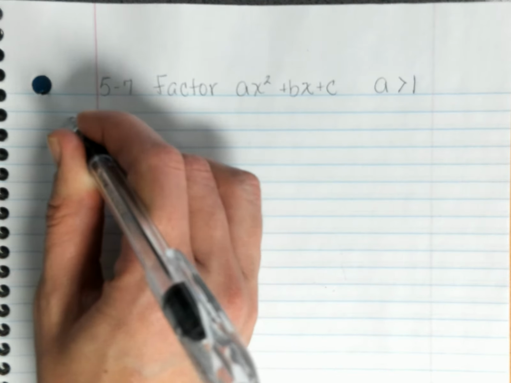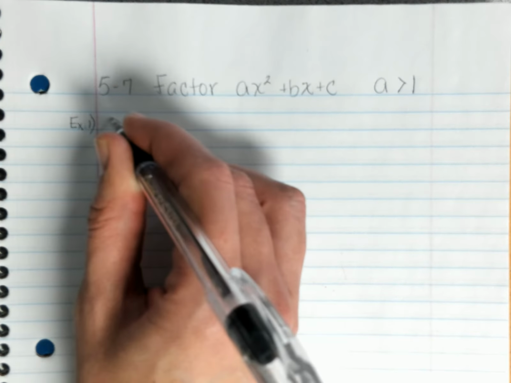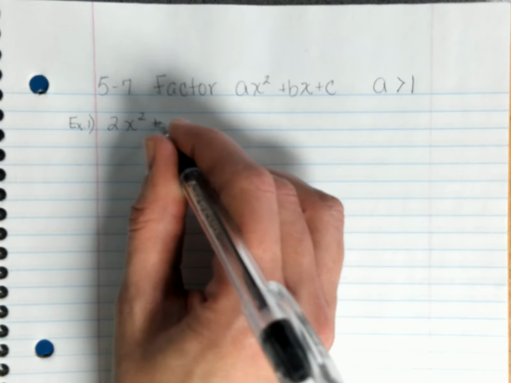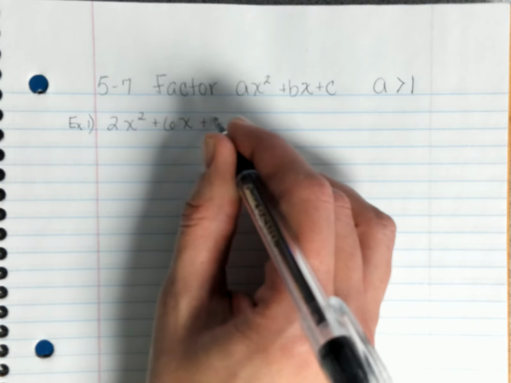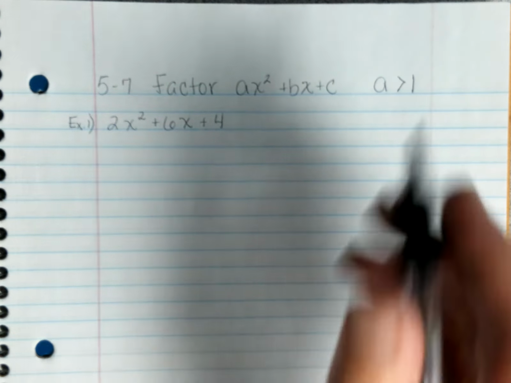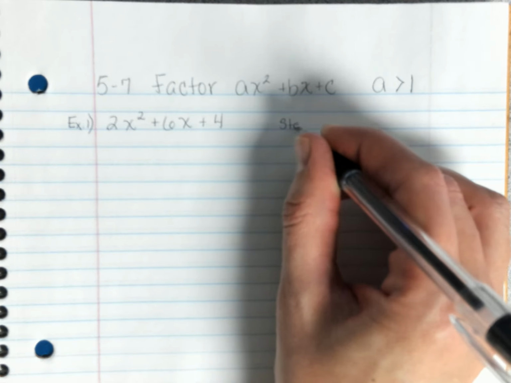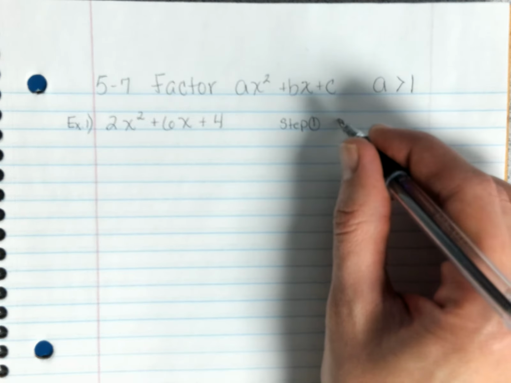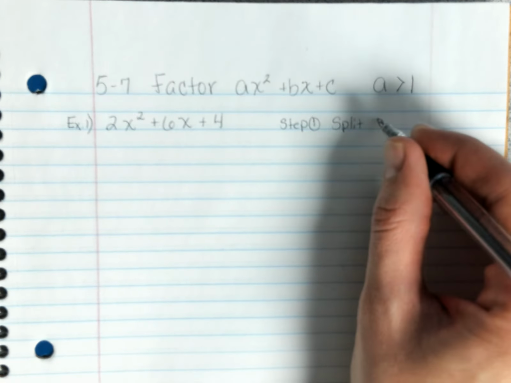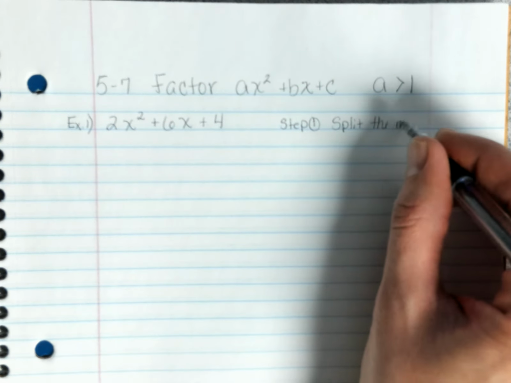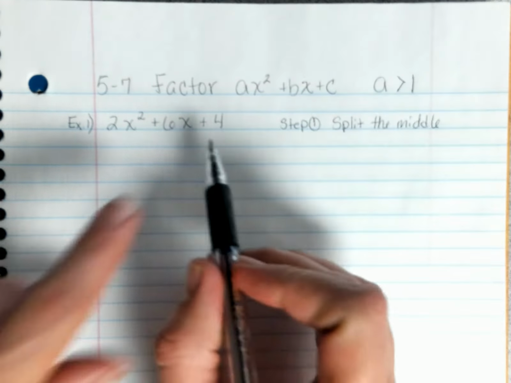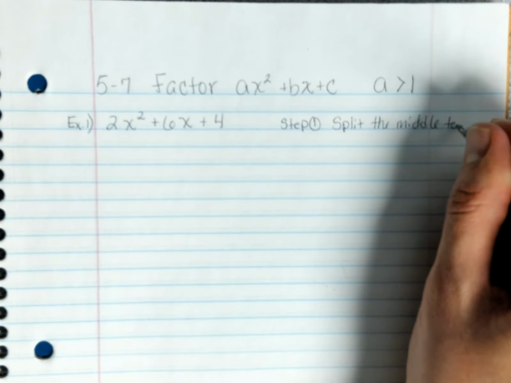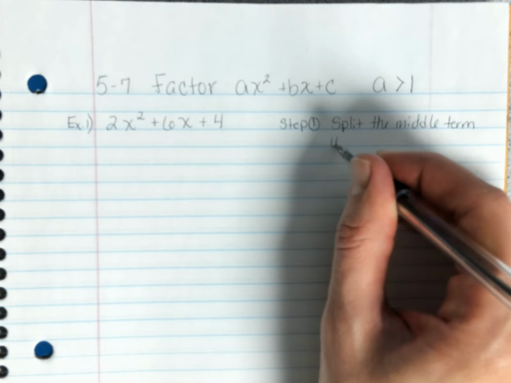So our first example I'm going to start with is going to be 2x squared plus 6x plus 4. And the first step we're going to do is we are going to split the middle term, which is 6x right here. It's in the middle. It's the middle term, using the AC method.